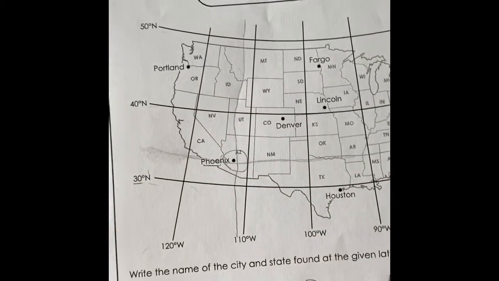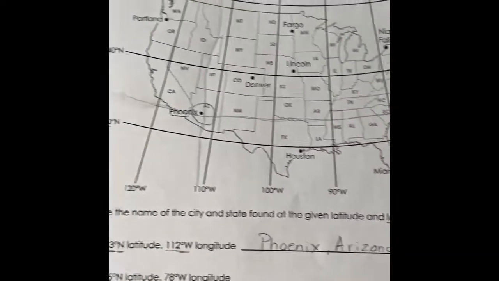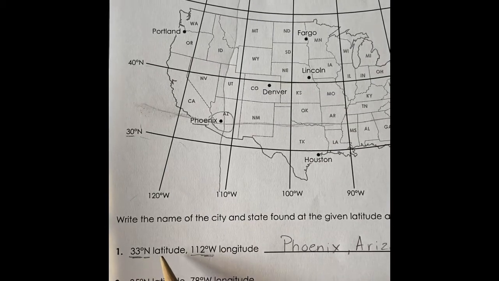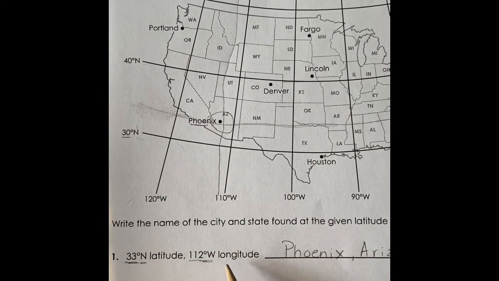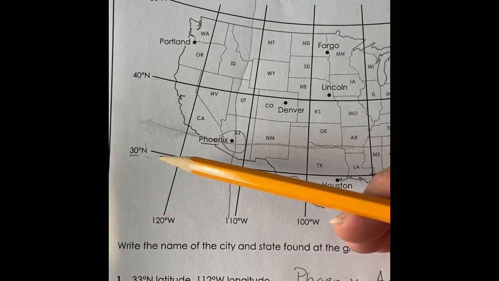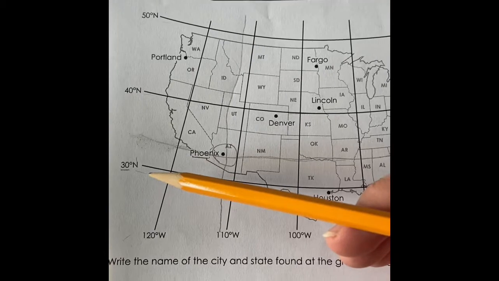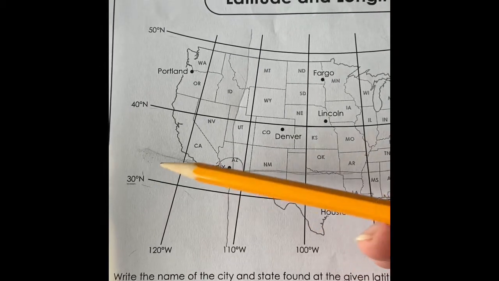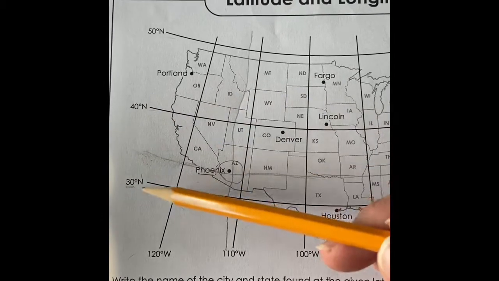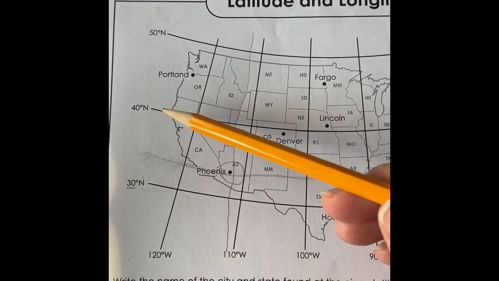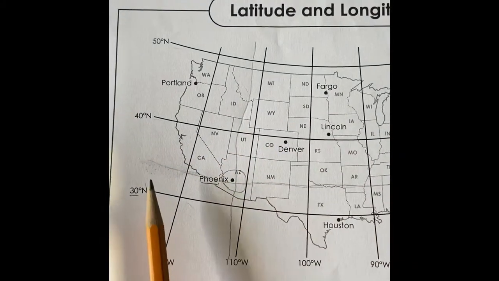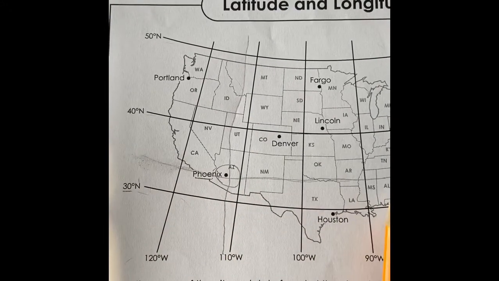I did this first one with my daughter earlier, and we were looking to find which city was at 33 degrees north latitude and 112 degrees west longitude. So we wanted to find where 33 degrees north was. Think of this kind of like a number line in math. You have 30 here, you have 40 here. So you know that 33 is going to be somewhere in between those two spots. It's not quite halfway, it's just under, so we made a line right here on the paper.